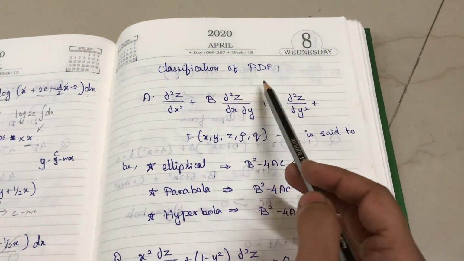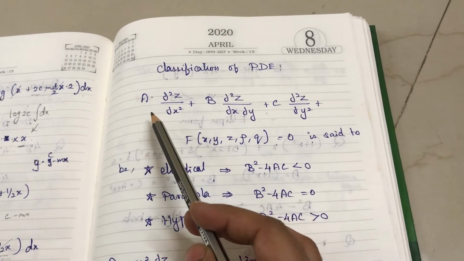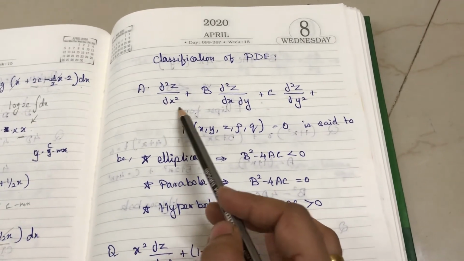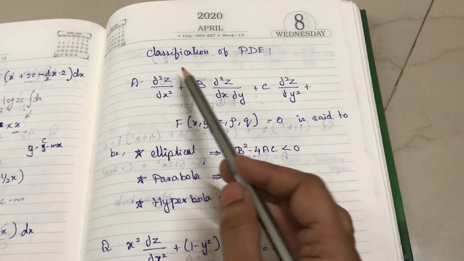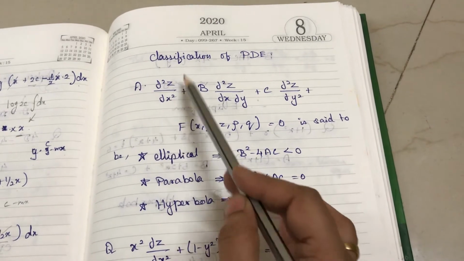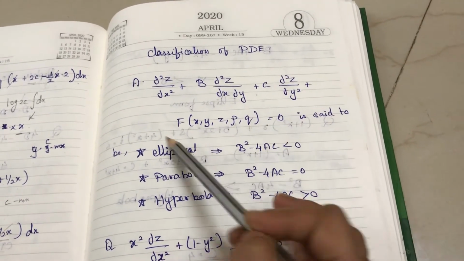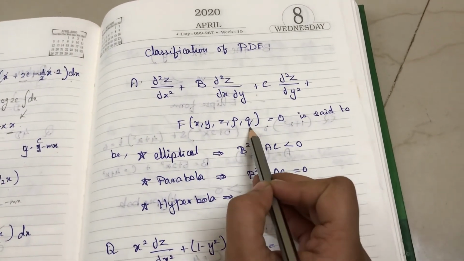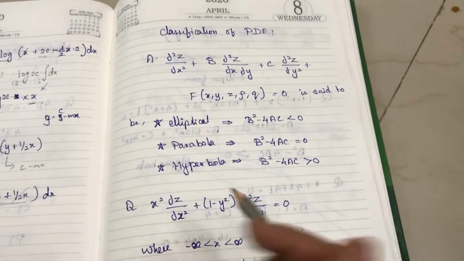Classification of partial differential equation. So just take a into dou square z by dou x square plus b into dou square z by dou x dou y, and c into dou square z by dou y square. So a into the term, b into the term, c into the term plus some functions. The function may contain x, y, z, p, q, which is equal to 0.